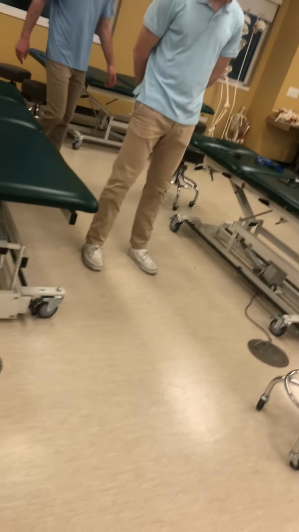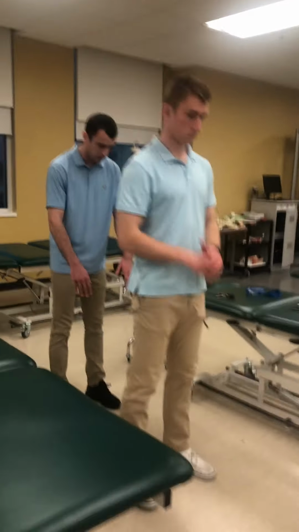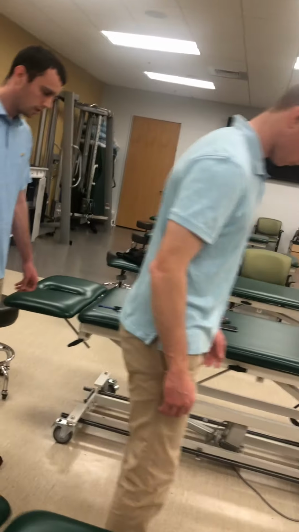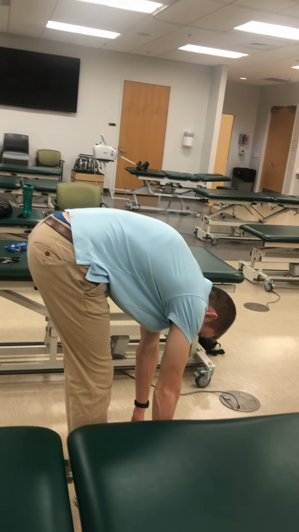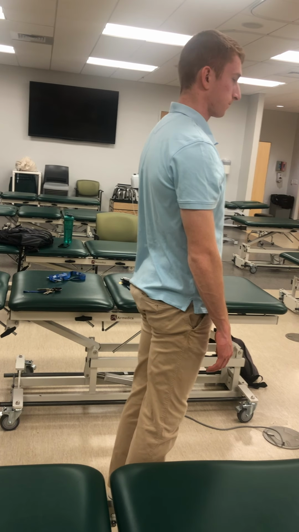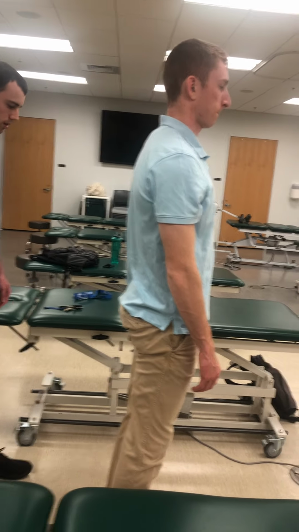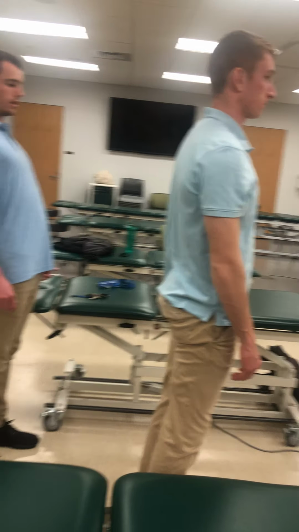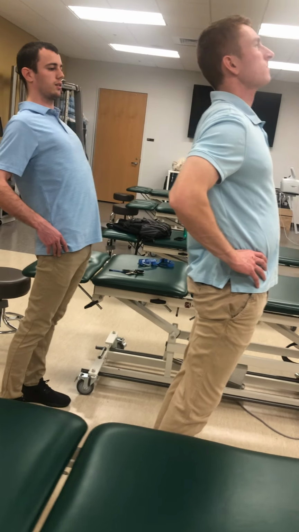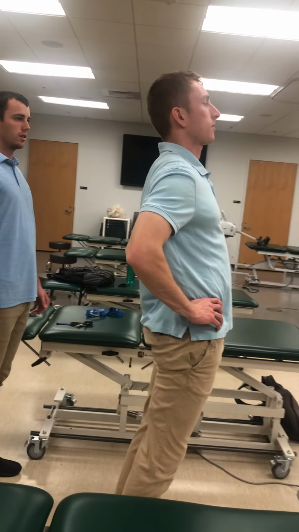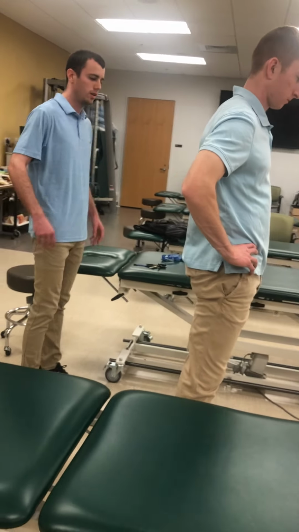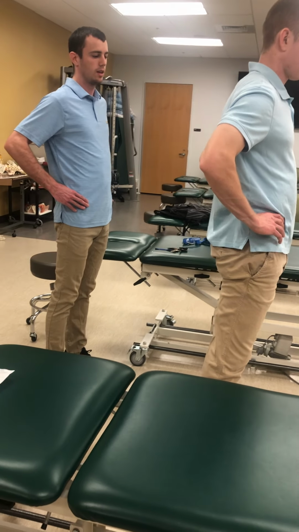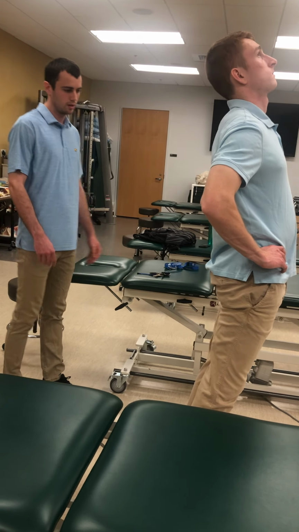So to start off, Mitch, I'll have you go ahead and lean forward, try and touch your toes for me. Okay, and back up. Any pain with that? Okay. Go ahead and arch your back and lean back as far as you can. That's about all I got. That's painful? Yeah. Okay. If you can, I'll have you go ahead and try and do that 2 or 3 more times. Let me know if it gets too painful.